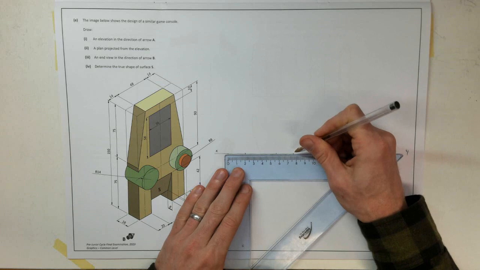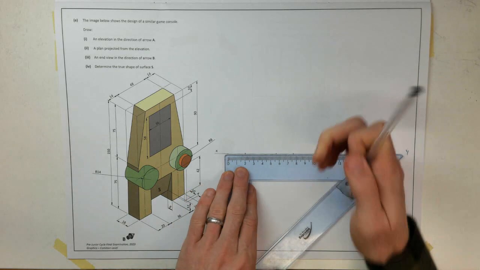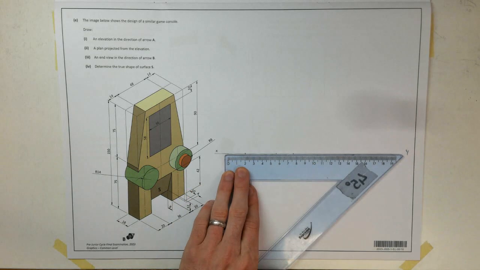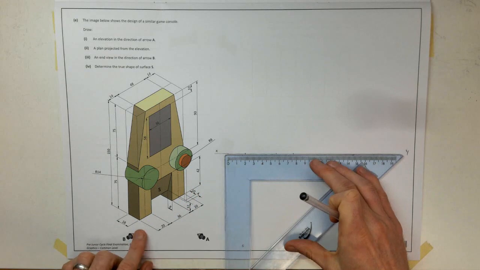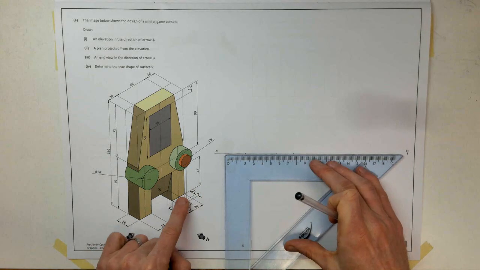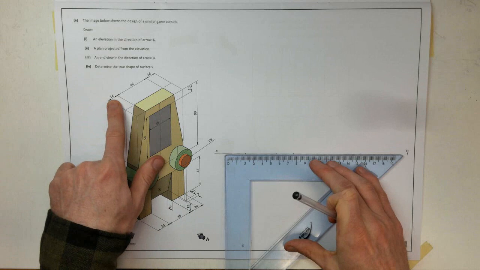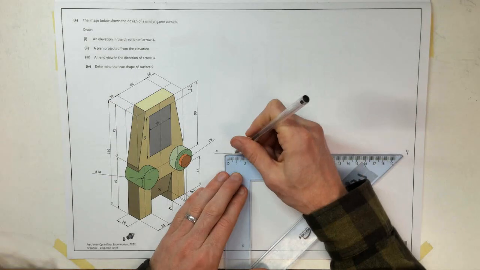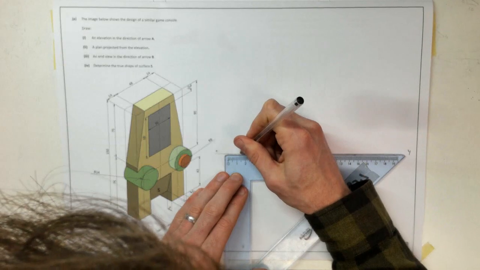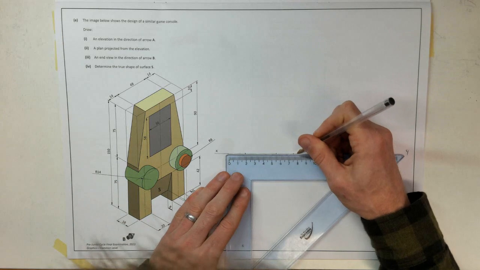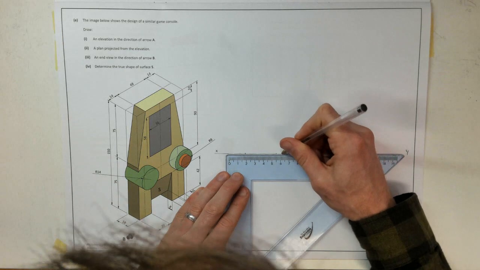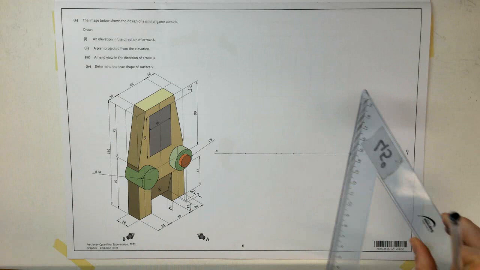So the overall width of that is 76. Is there any other width lines that I'm going to need? There will be for my 14 and 14, so I'm going to show that 14 there and 14 in the opposite direction, which I'll need up at the top.